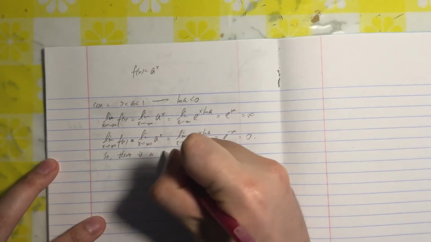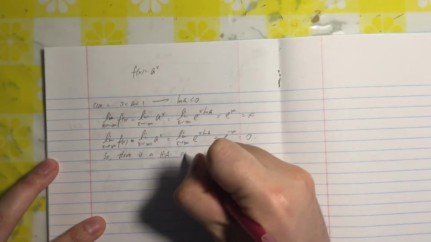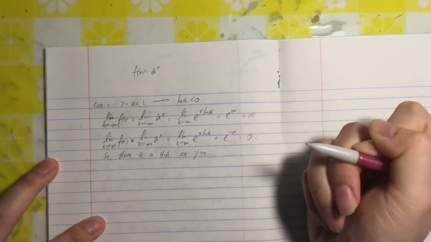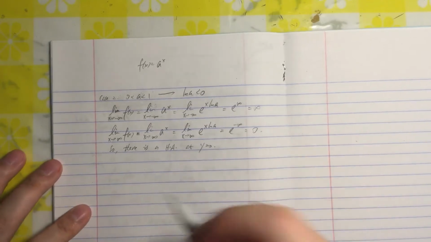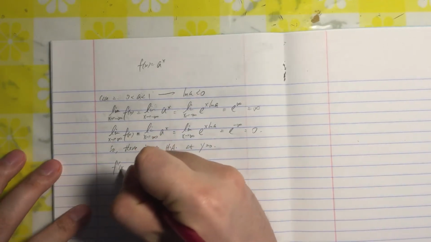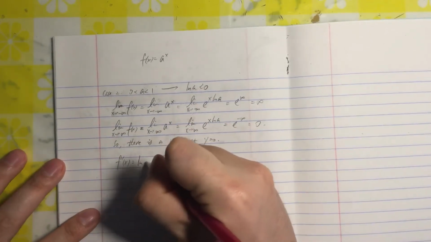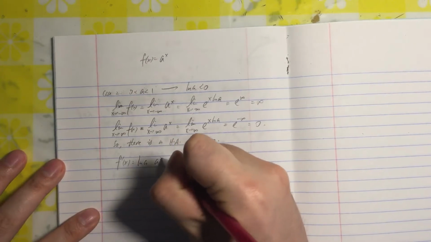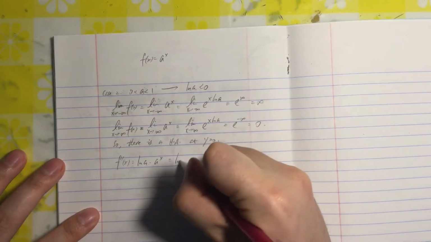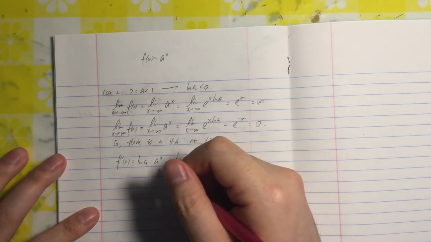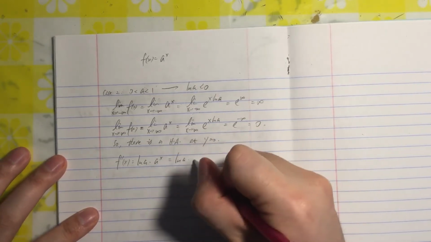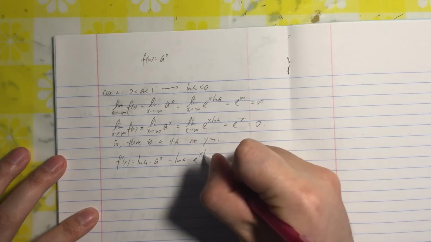So there is a horizontal asymptote at y equal to 0. Next, let's take the derivative. F prime of x is ln of a times a to the power of x. We know that a to the power of x, by the definition of a general exponential function, is e to the power of x times ln of a.